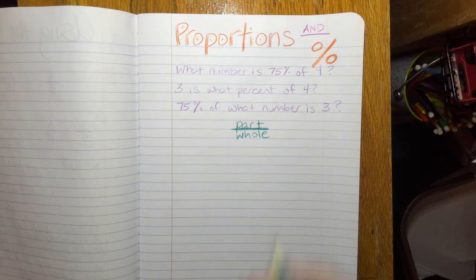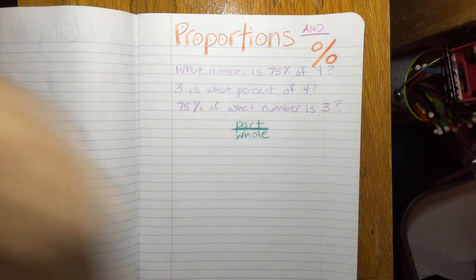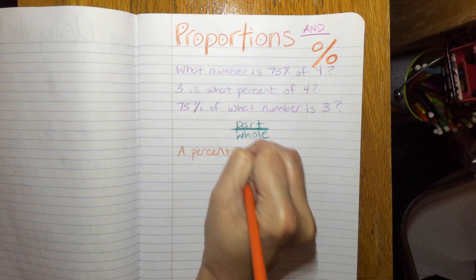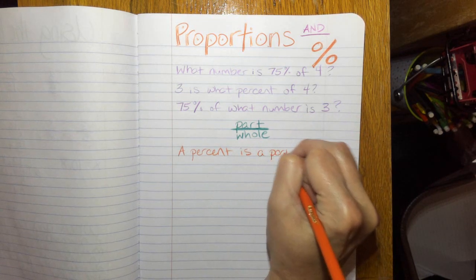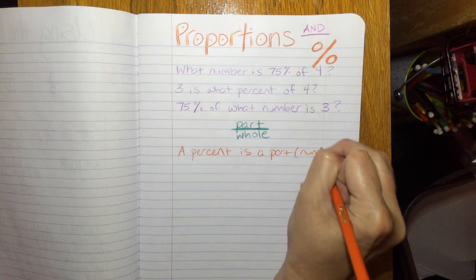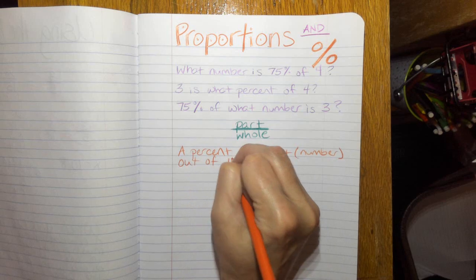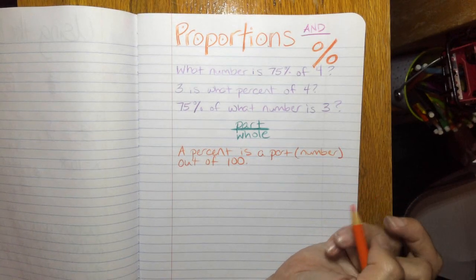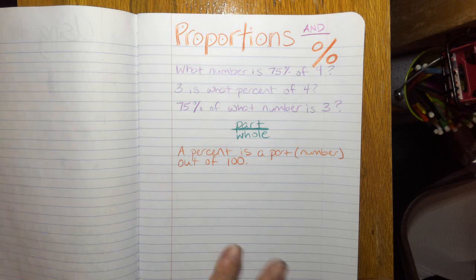And we're going to remember that a percent is a part or a number out of 100. So like 60% is 60 out of 100. Okay, so now we're going to set up these different problems.